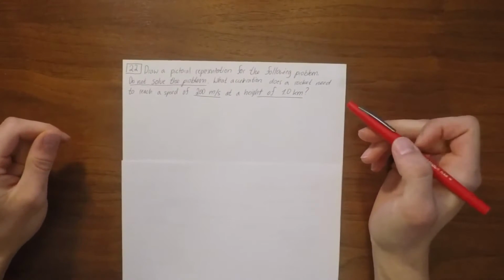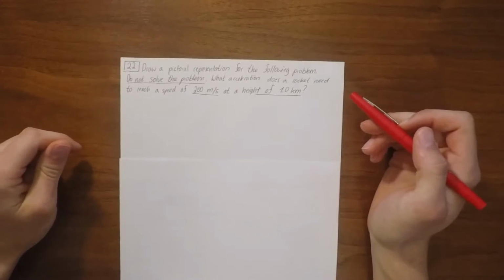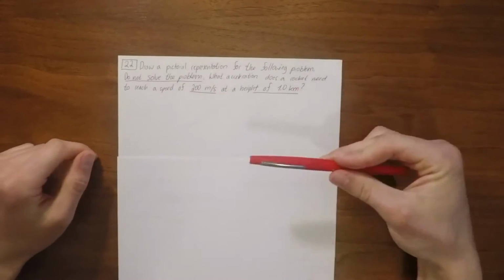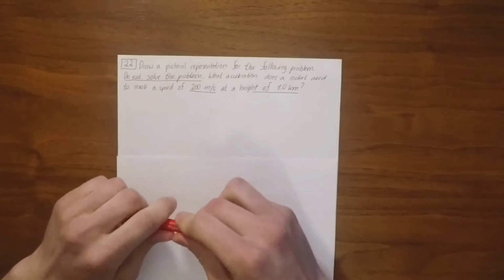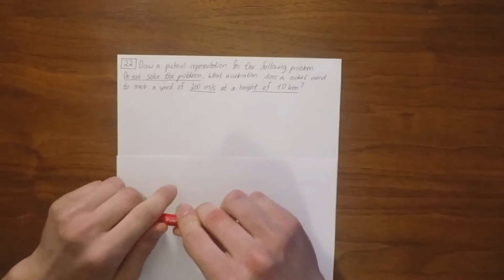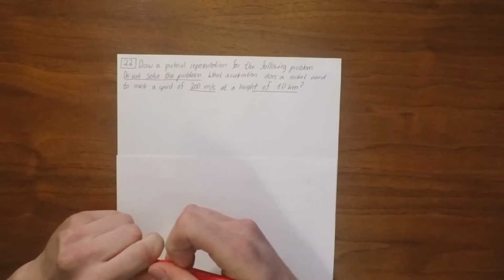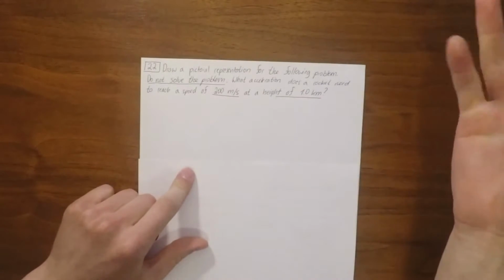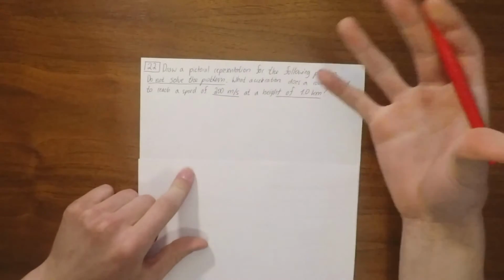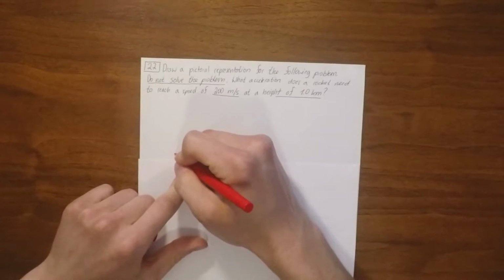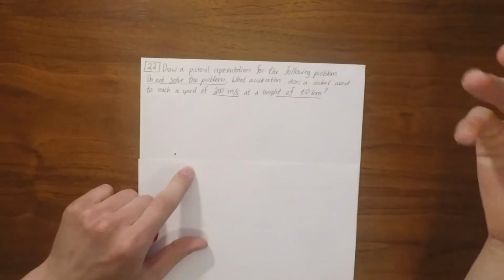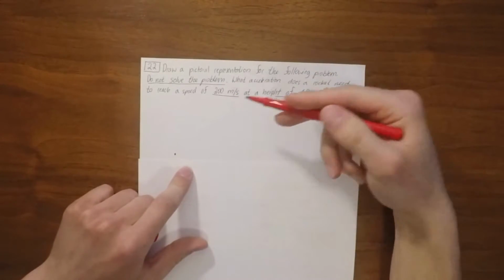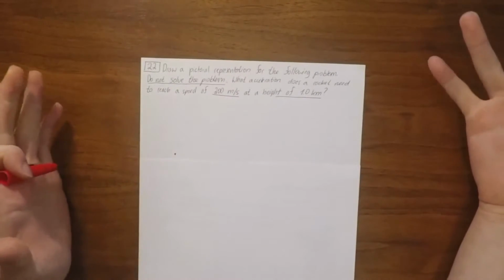Problem number 22. Draw a pictorial representation of the following problem and do not solve the problem because this is only chapter 1. What acceleration does a rocket need to reach a speed of 200 meters per second at a height of 1 kilometer? So we are asked to draw a pictorial representation. I'll just use the dot diagram that we have been using for the past few problems. So a rocket starts from rest and it needs to reach the speed of 200 meters per second.